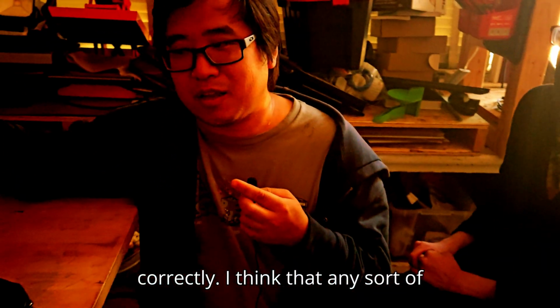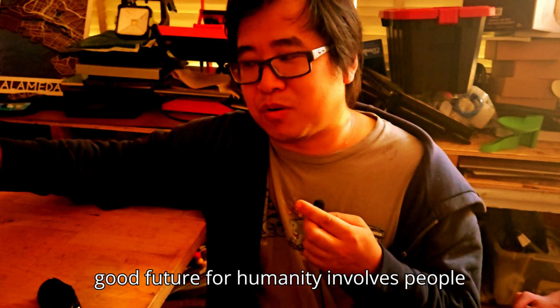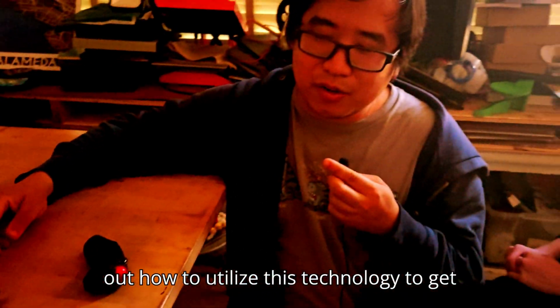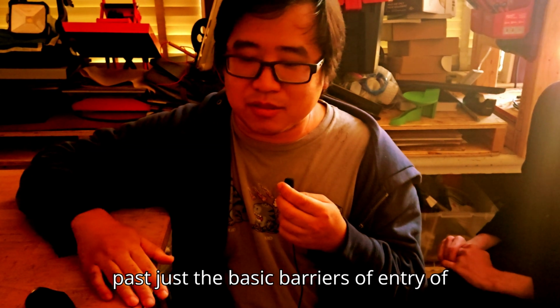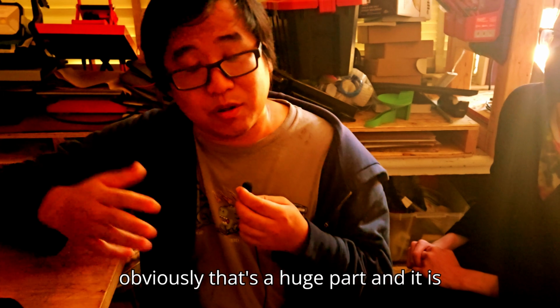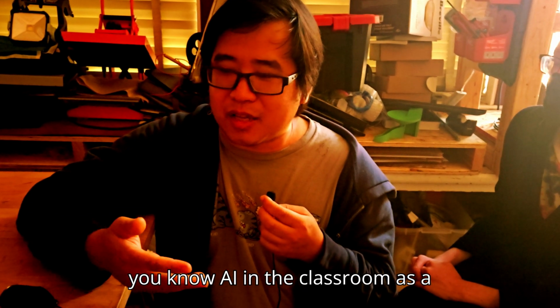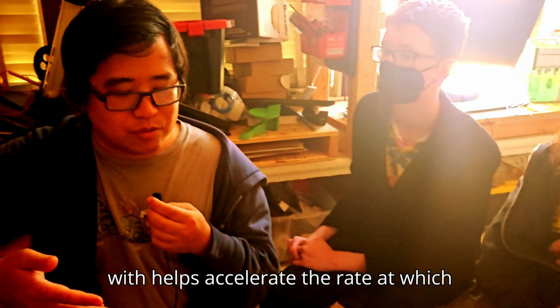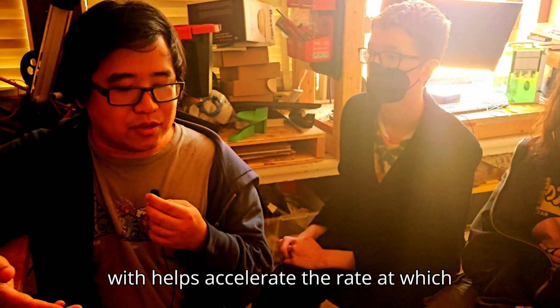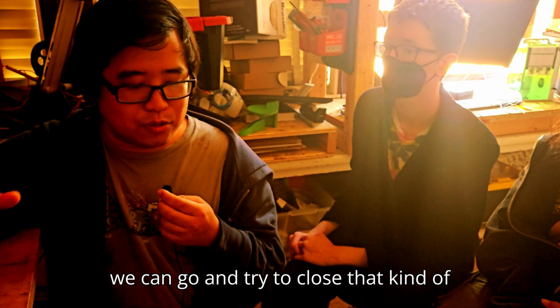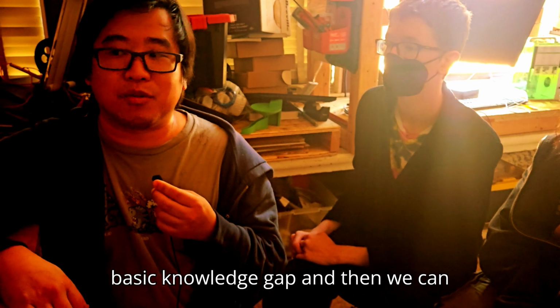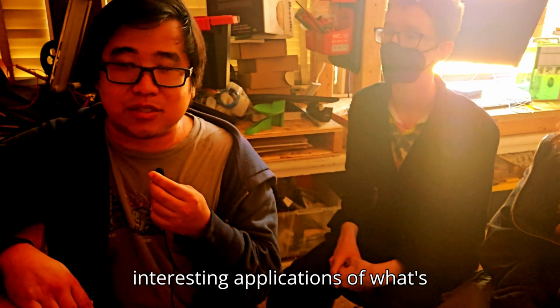And I think that any sort of good future for humanity involves people becoming more tech literate and figuring out how to utilize this technology to get past just the basic barriers of entry of just the knowledge part, which obviously is a huge part. Yeah. And it is important to know things. But having AI in the classroom as a hologram that we can actually interact with helps accelerate the rate at which we can close that basic knowledge gap, and then we can actually focus on much more interesting applications of what's happening.